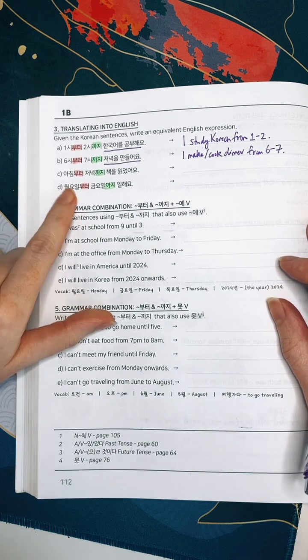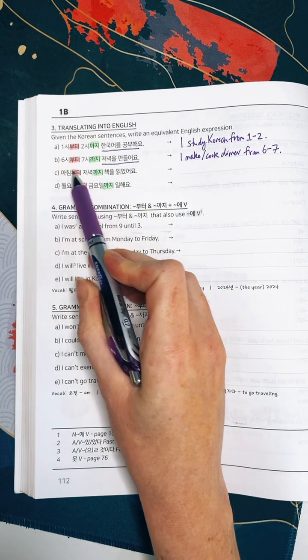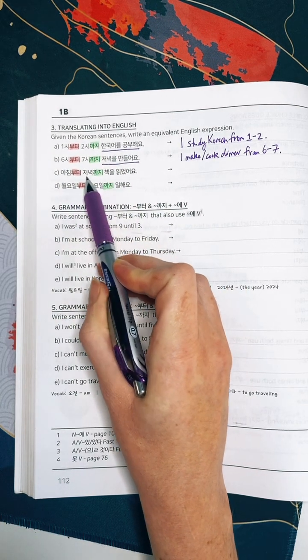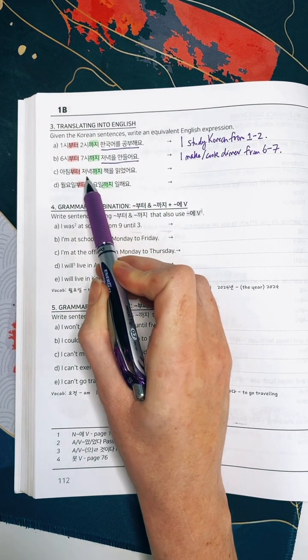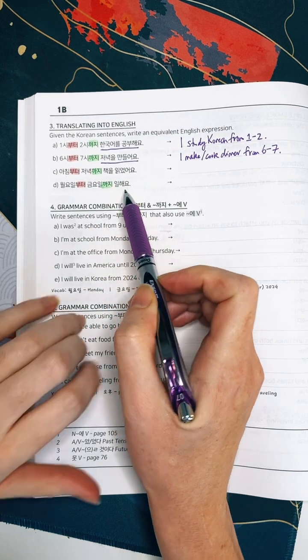All right. 아침부터. So, 아침 means morning. So, from the morning, 저녁 means evening. So, until the evening, 책을 읽었어요.